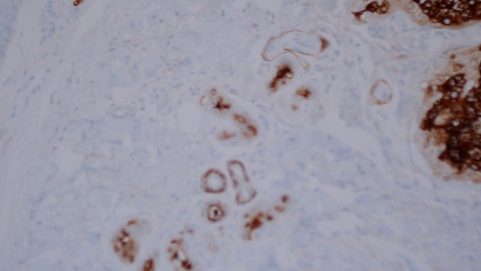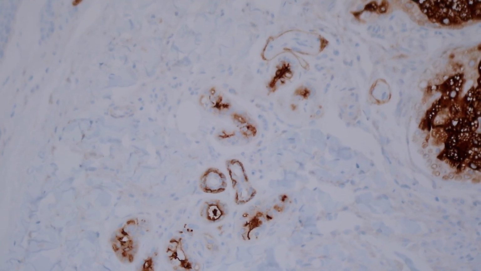Now, here's the other thing that EMA is cool at doing, and it will highlight parts of the eccrine glands and ducts. And here in the glandular portion of the eccrine coil, the secretory portion, you can see that the EMA is highlighting not all of the cells, but it's actually really highlighting that membrane that lines the inner lumen of the duct, that the apical surface of the secretory cells are really strongly highlighted.